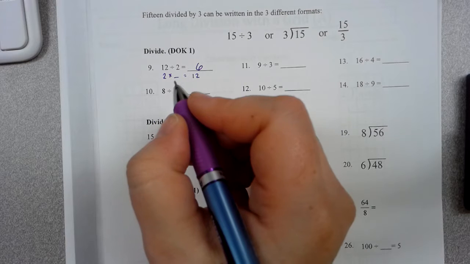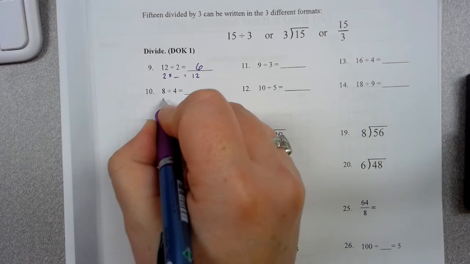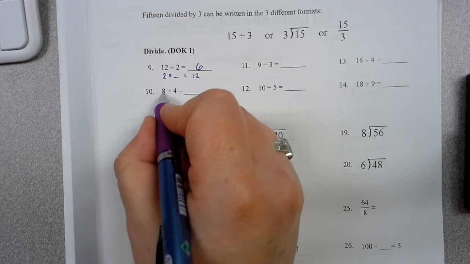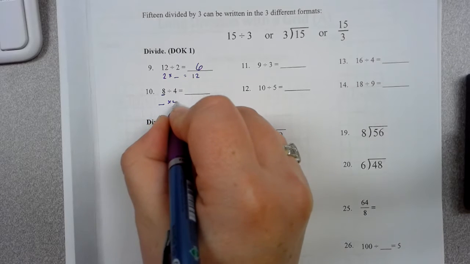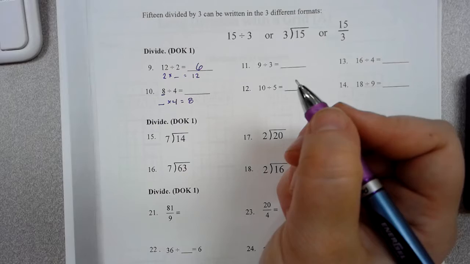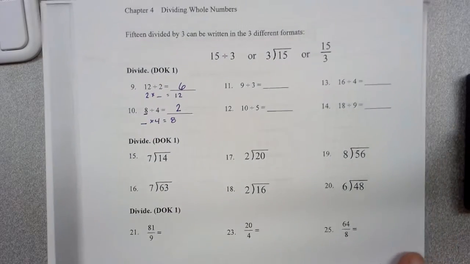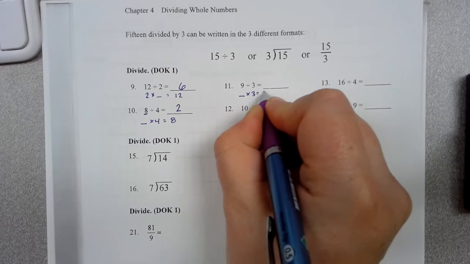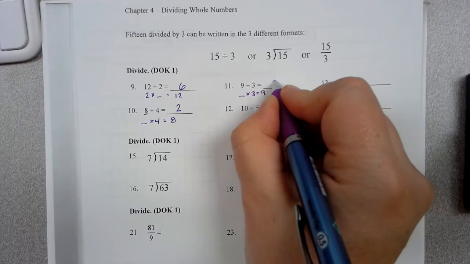It's kind of like those problems we were working on earlier this week. You just have to rearrange the numbers. So basically, remember, this would be the answer in a multiplication problem. What times 4 gives me 8? The answer is 2. What times 3 gives me 9? The answer is 3.